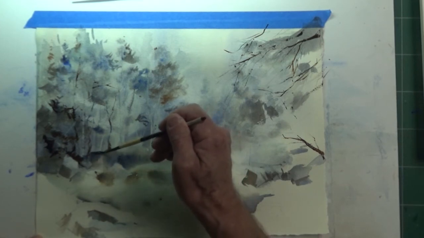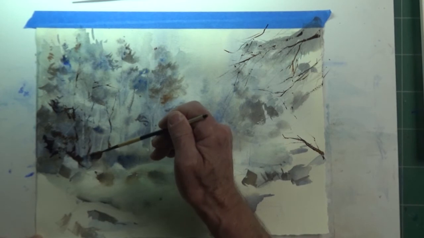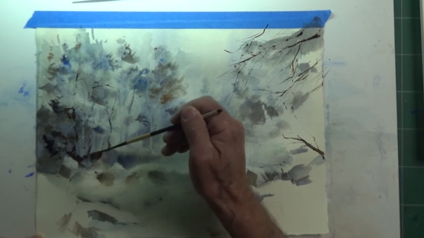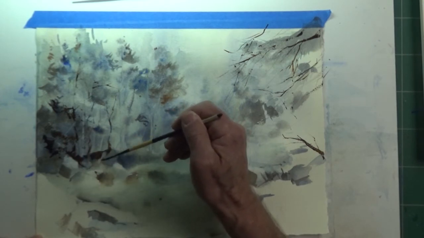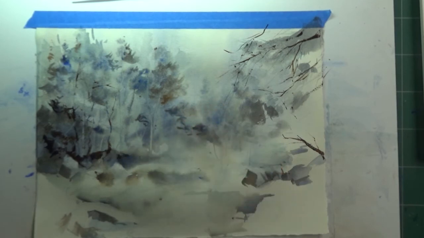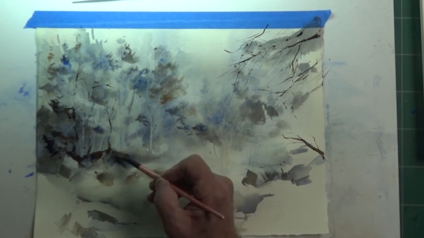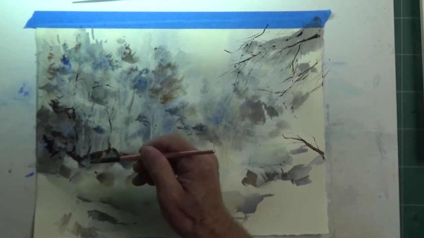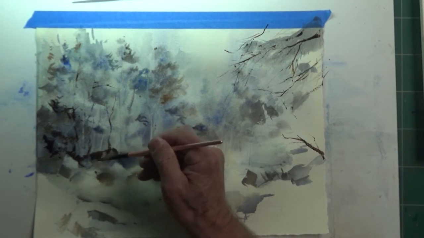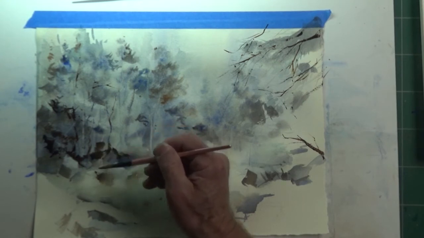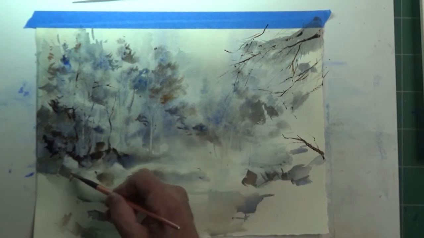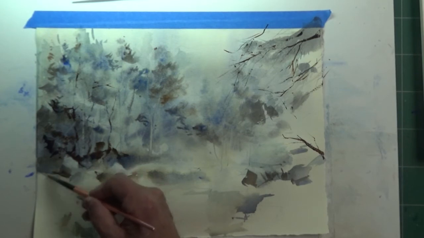All right, and we got some good strong darks here. What is it indicative of?